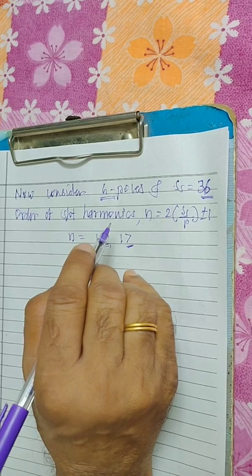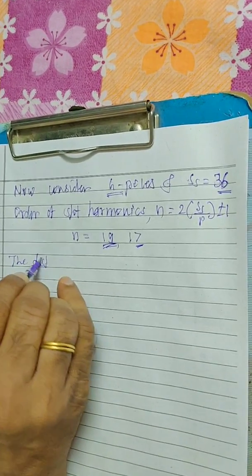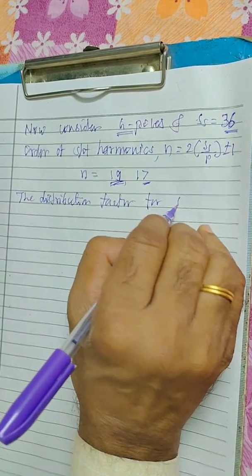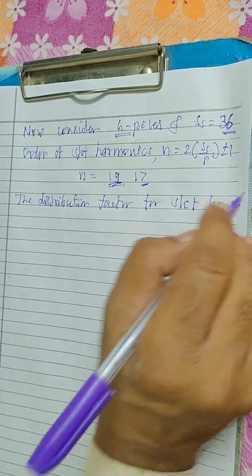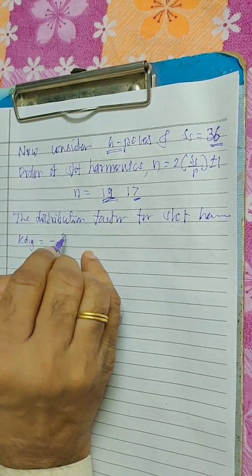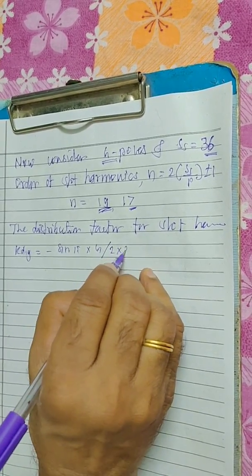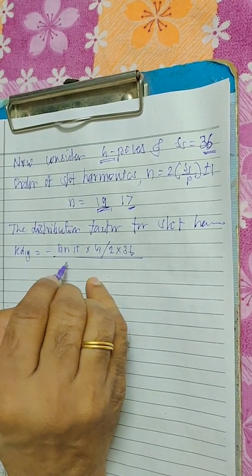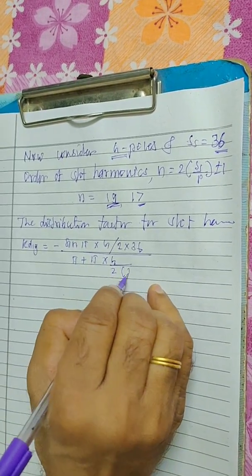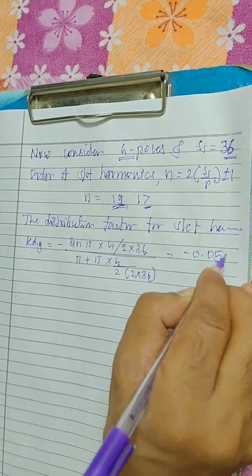For this, the distribution factor for slot harmonics, KD19, is equal to minus sine of pi into 4 upon 2 into 36, upon pi plus pi into 4 upon 2 into 2 into 36. This is equal to minus 0.052.